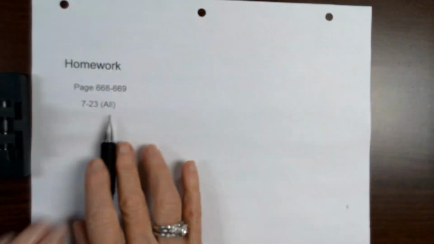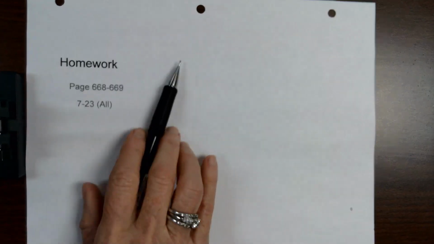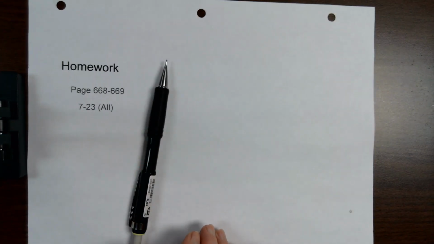All right, your homework on this is page 668 through 669, 7 through 23 all.